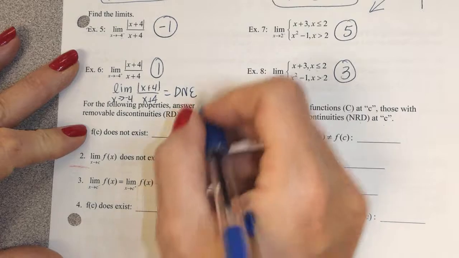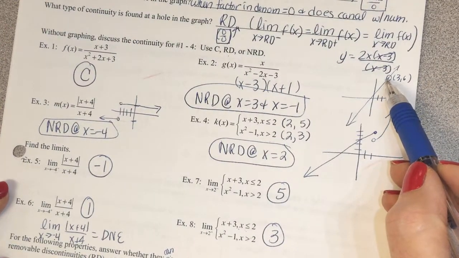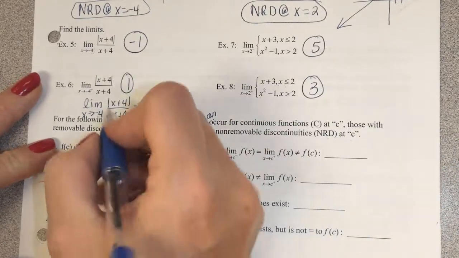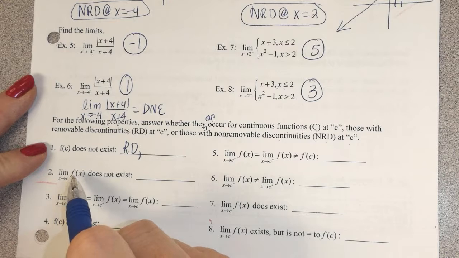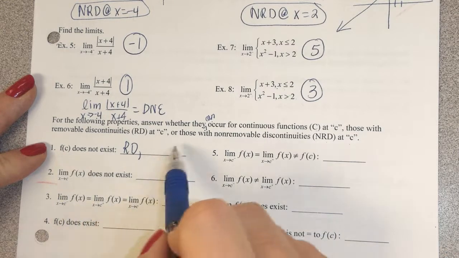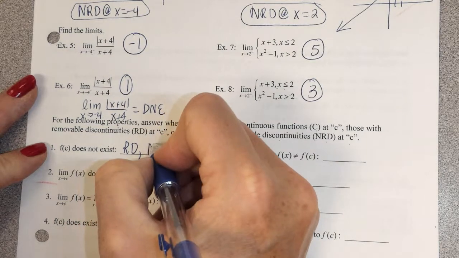Because for a removable discontinuity, it could look like this one from our warm-ups. And remember, yeah, we can just fill it in. So therefore, it can happen there for removable discontinuities. And then what about for non-removables? Can it happen there? Yeah, in fact, it does.